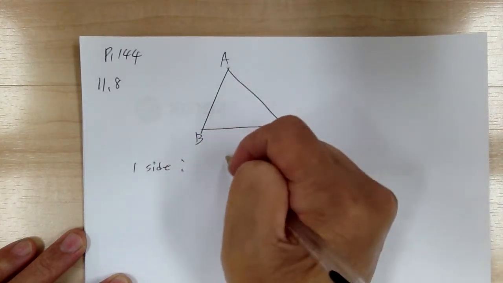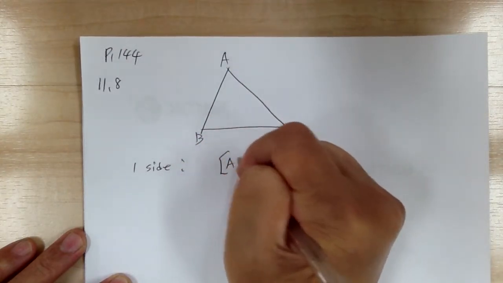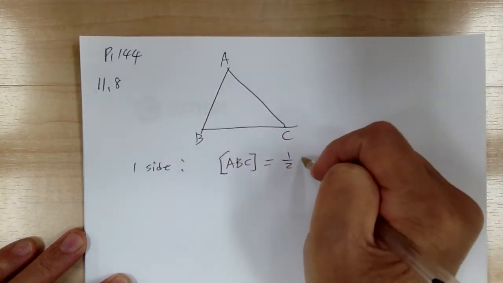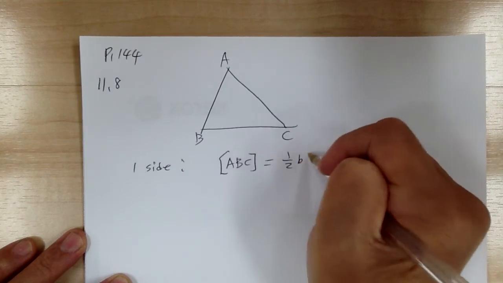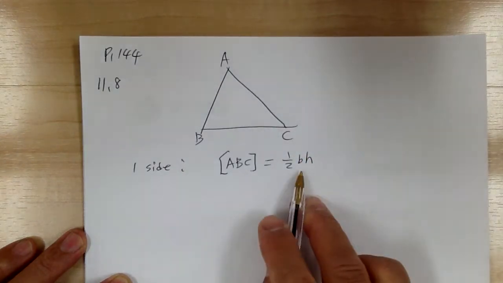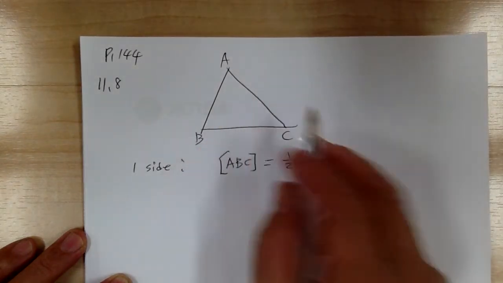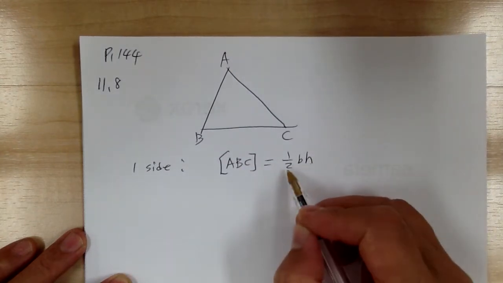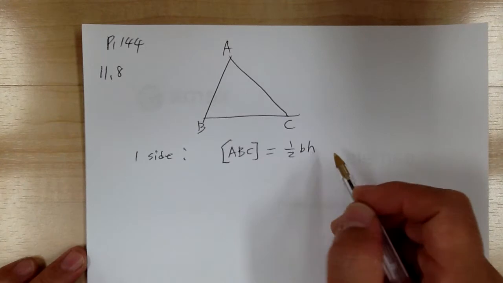So the area, they use a bracket for area. So the area of ABC is equal to 1/2 the base times height. So this b is not the little b over here. If one side is given, then you have to know the altitude. So it would be 1/2 base times height.